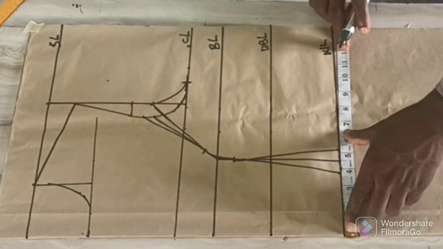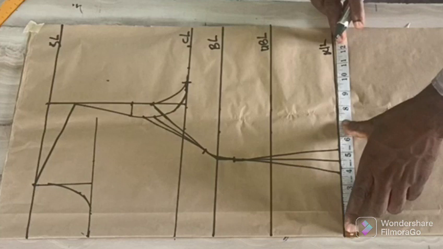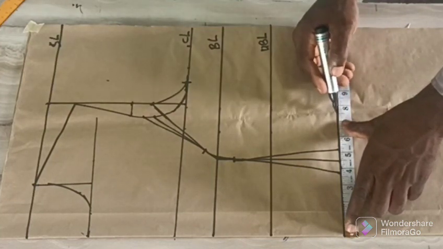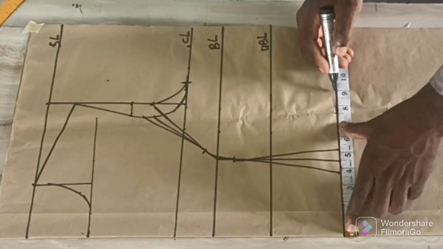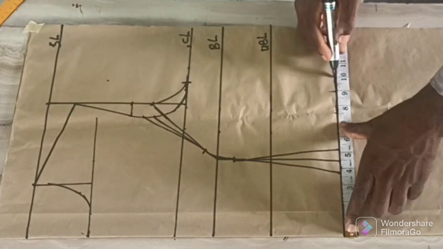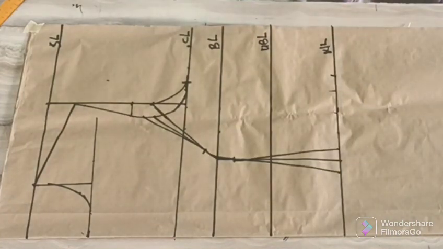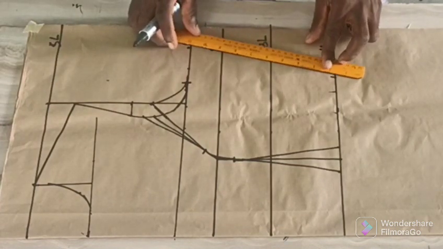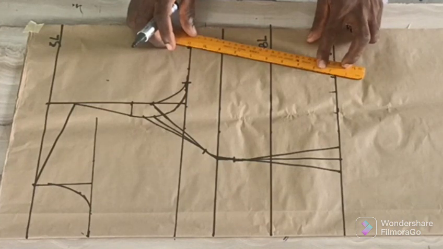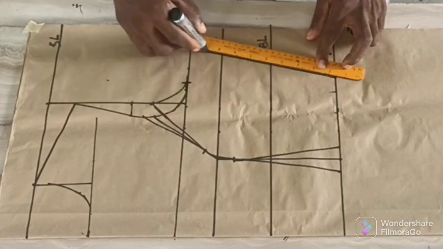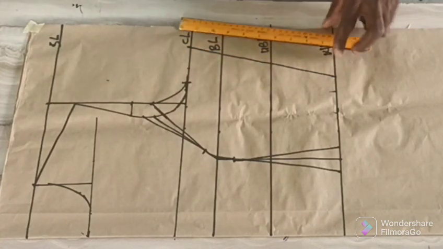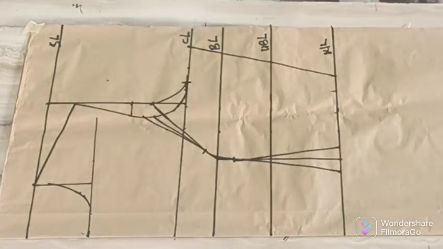Then with the dart spacing, we have a dart spacing of 1.5 inches, which plus 7.5 is 9 inches. Then we are going to be adding 1 inch for sewing allowance and ease allowance. So we shall be connecting the dots. We shall be connecting the lines together from the waistline to the bust line as shown in the video. So gradually, this is our front. This is our front, and this is the front pattern.